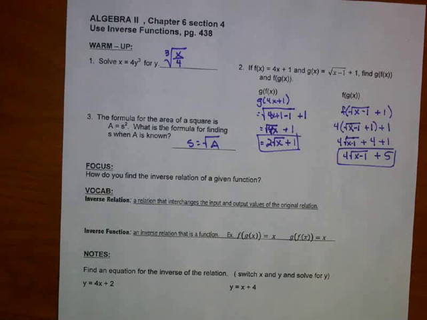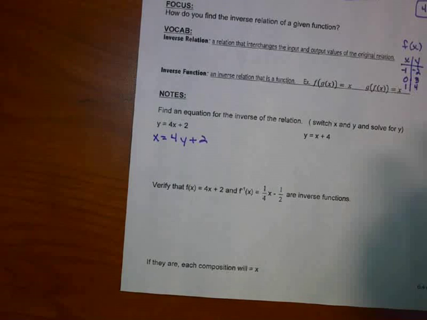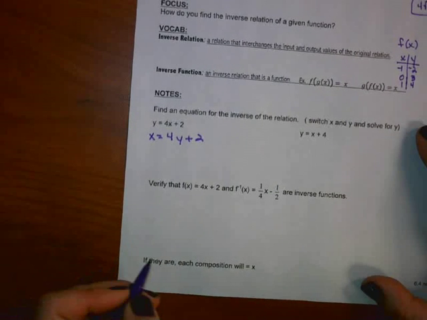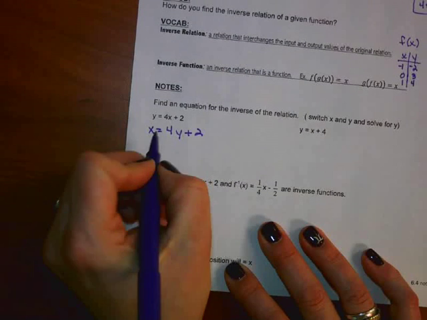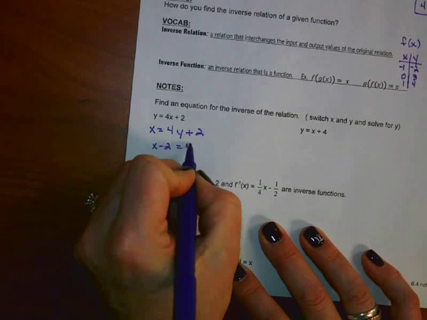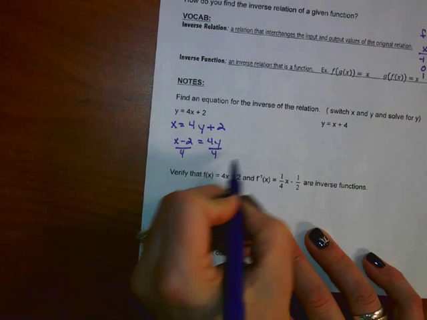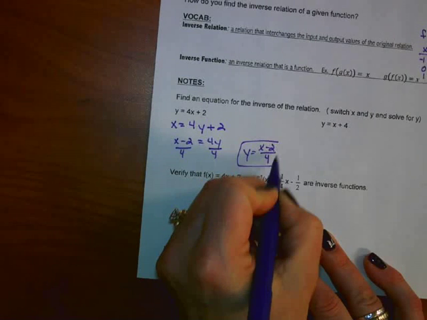It should be familiar. If you didn't do it, it should be familiar to you from what you did in your 6-3 homework. Switched. Okay? And then I'm going to solve for y to find the inverse. So I subtract 2 from both sides, and I get x minus 2 equals 4y. Divide by 4, and y equals x minus 2 over 4.